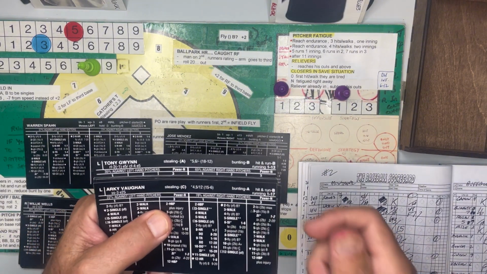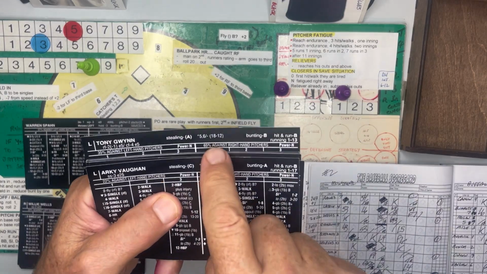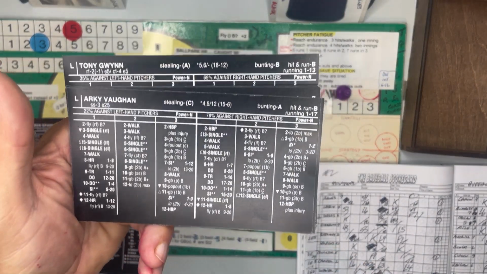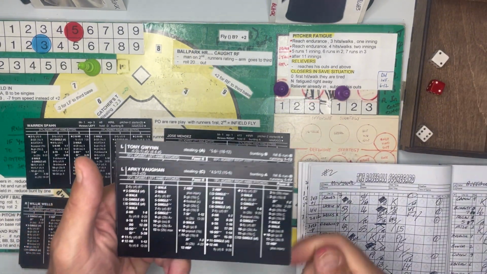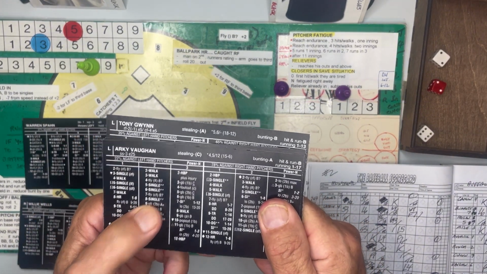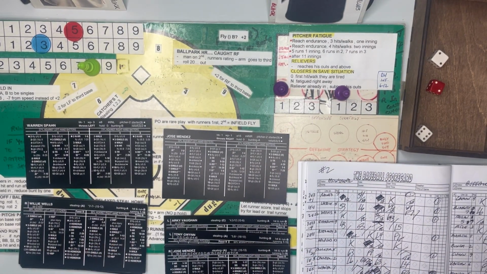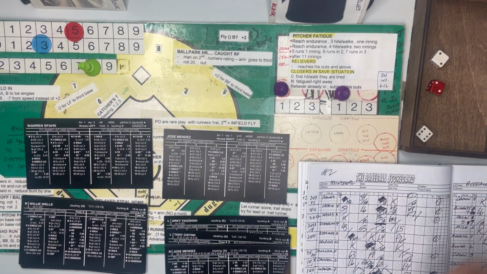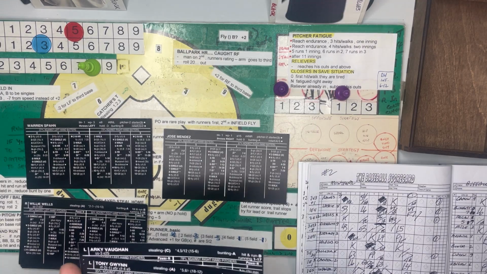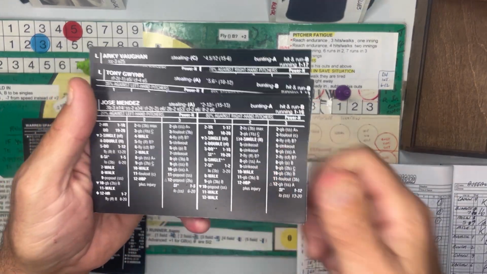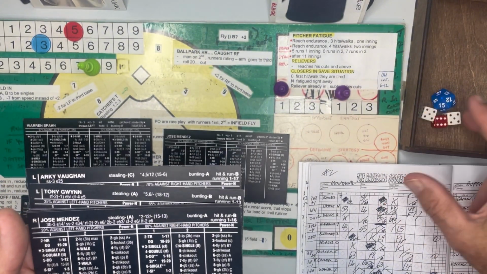Gwynn's on. They're going to hold him. He's not going to steal. It's -4. When you hold him, you add 2 more. That's -6. So 1 to 12. I don't think they want to go. Arky Vaughan is up. Here comes the pitch. 2, number 8, Arky Vaughan. That's a base hit up the middle. It's going to drive Mr. Gwynn to third base. We have guys on first and third. 2 out. Buffalo pressuring here. Warren Spahn, we're going to give him one more batter. Going to see the pitcher, Jose Mendez. Here's the pitch. It is going to be a 6 and a 10.